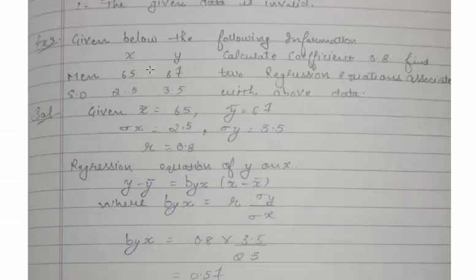Students, as we discuss in this example, given the following information: mean of x series is 65, mean of y series is 67, standard deviation of x series is 2.5, standard deviation of y series is 3.5, coefficient of correlation is 0.8. Find the two regression equations associated with the data. To find the two regression equations, we require the two regression coefficients.